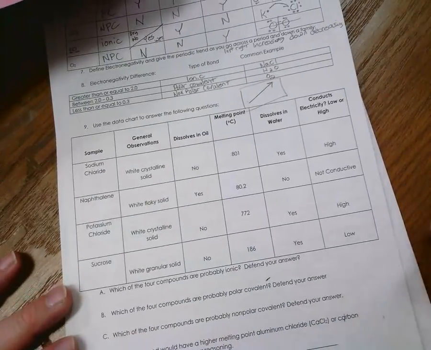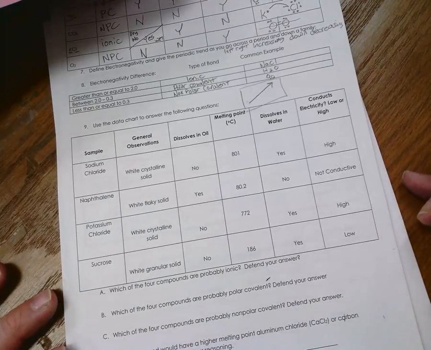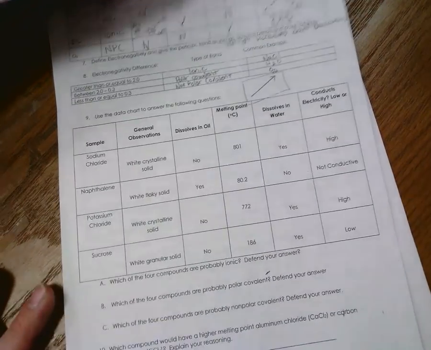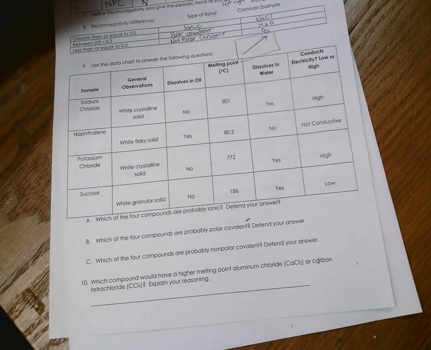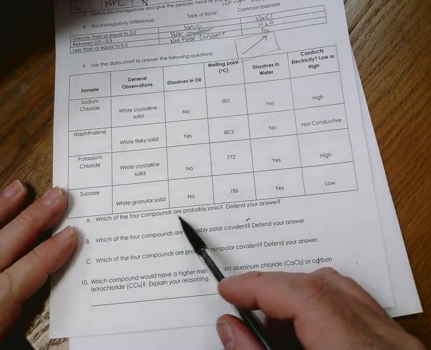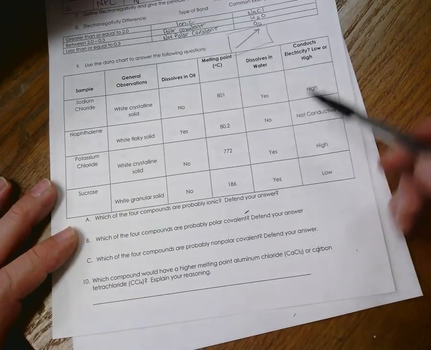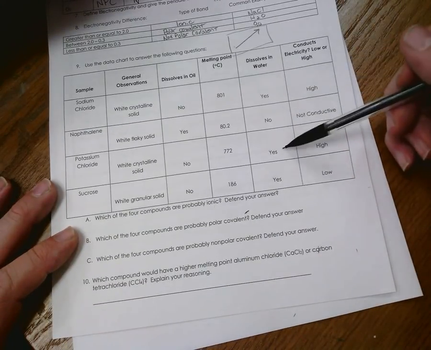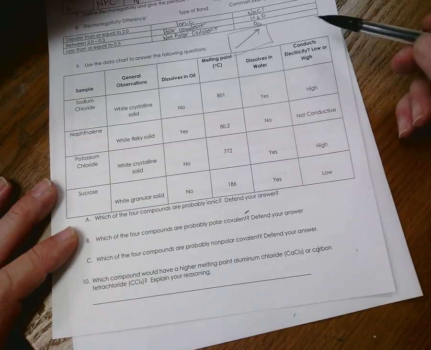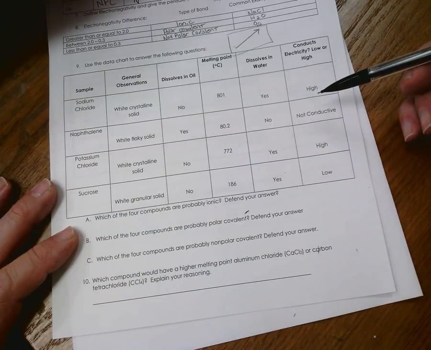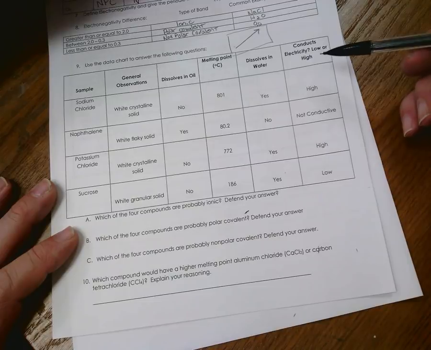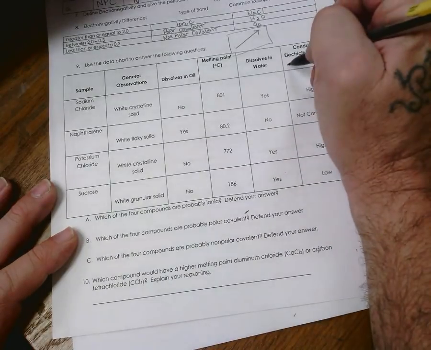Use the data in the chart to answer the following questions. So this looks like, again, we're just naming off properties, right? So which of the four compounds are probably ionic? Well, it's probably going to dissolve in water. It's going to conduct electricity in water.